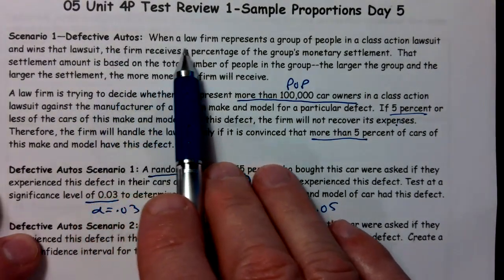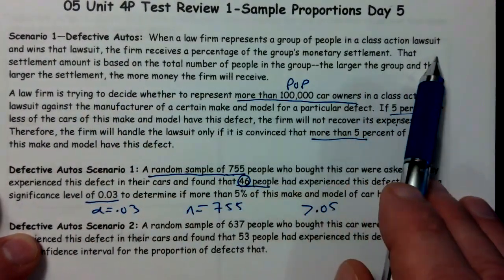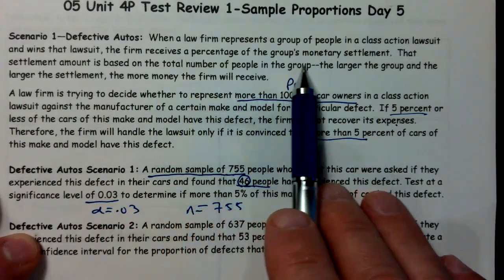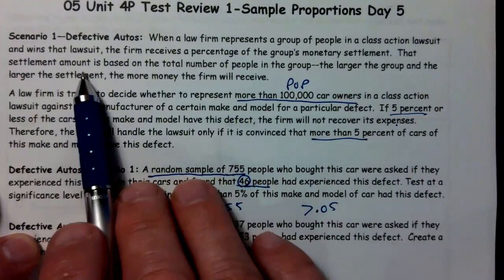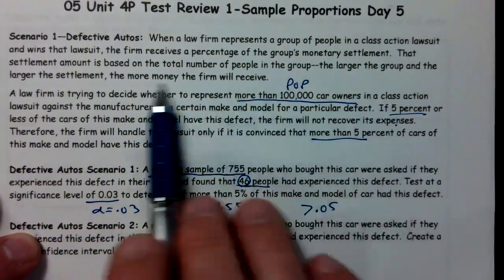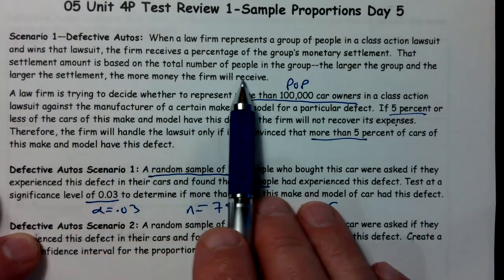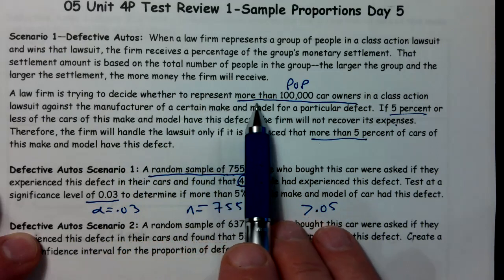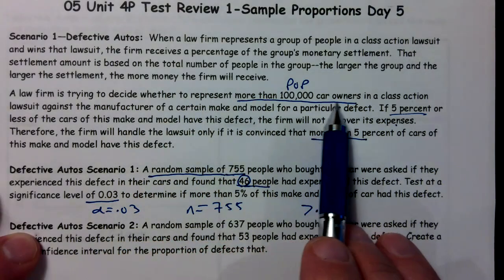So, defective autos. When a law firm represents a group of people in a class action lawsuit and wins that lawsuit, the firm receives a percentage of the group's money. That settlement amount is based on the total number of people in the group. The larger the group and the larger the settlement, the more money the firm will make. A law firm is trying to decide whether to represent more than 100,000 car owners.